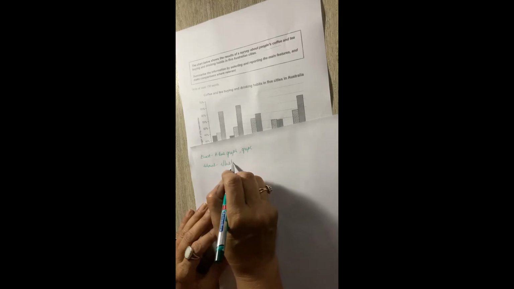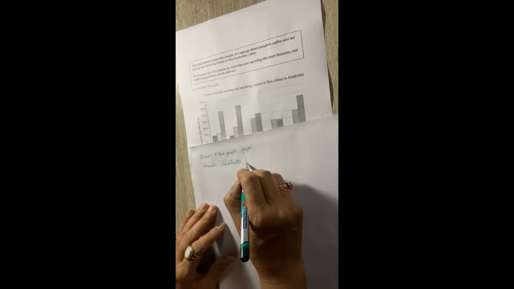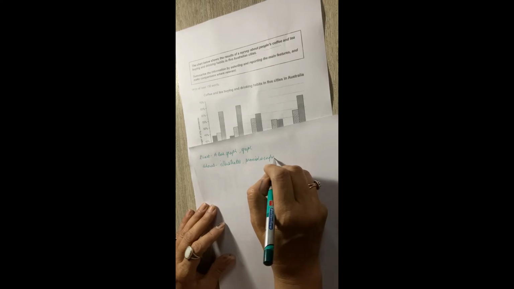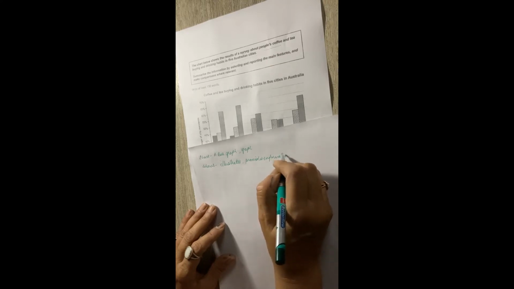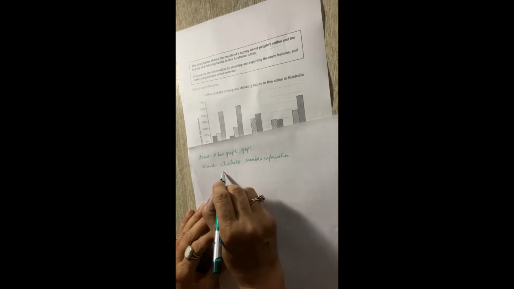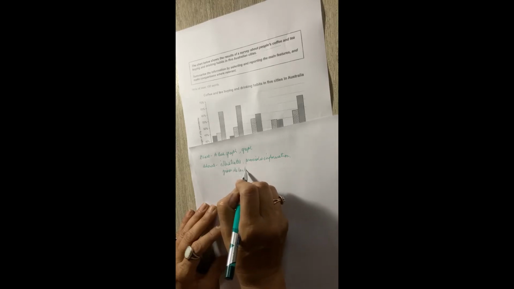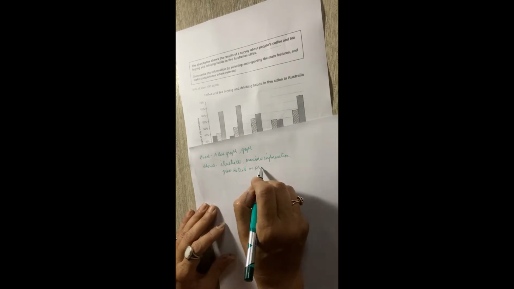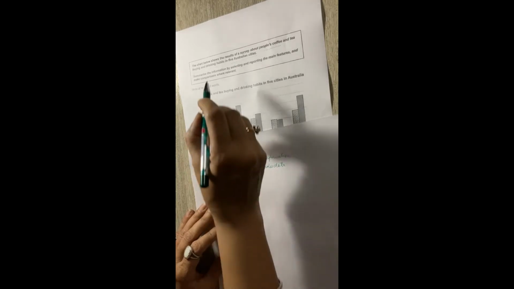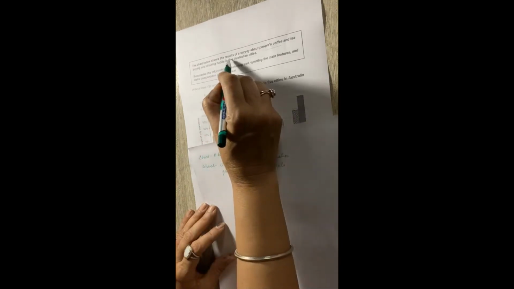Illustrates, or we can use words like provides information, or we can also write gives details, or provides data. So these are the different words which we can use in place of shows. So data about what? About the results.